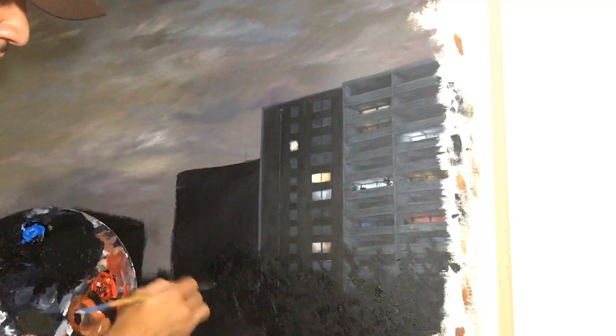Now, a lot of this tree area is also going to be heavily abstracted, so I'm not looking for a whole lot of detail, you know. I'm not looking to get a whole lot of detail out of the trees in this whole area. I'm mostly just laying down paint so that I know where that area is going to be, like so.